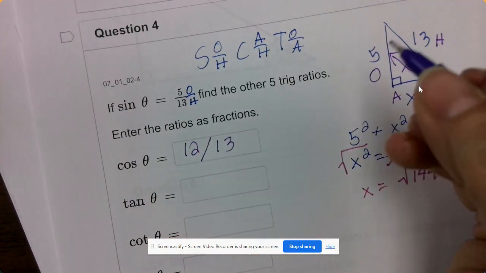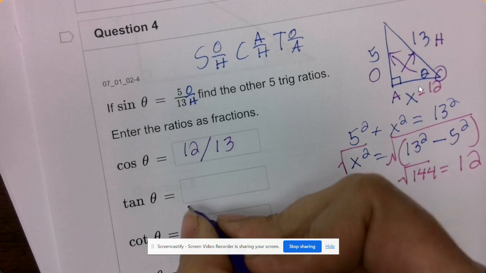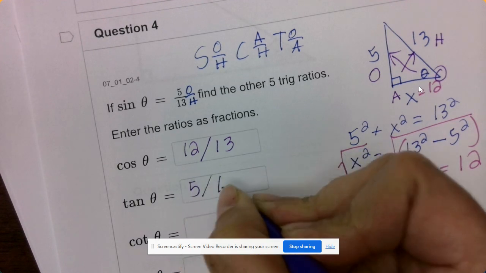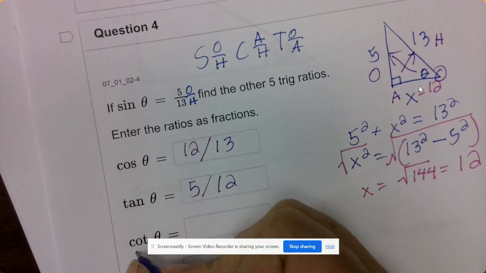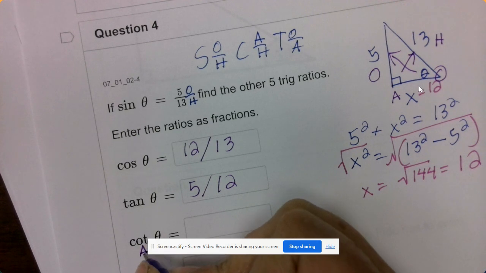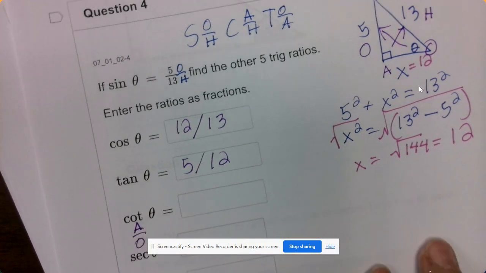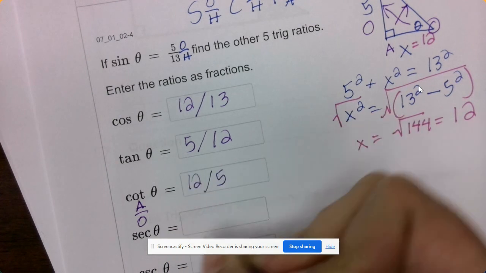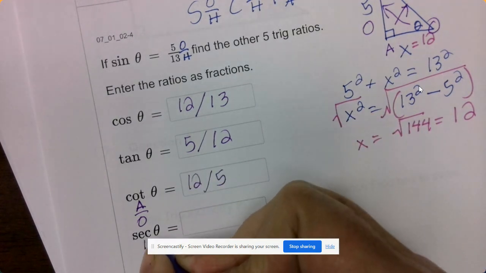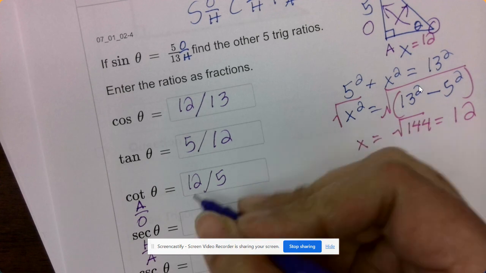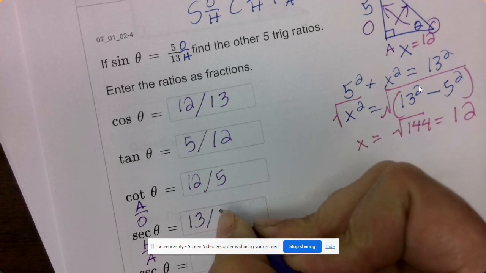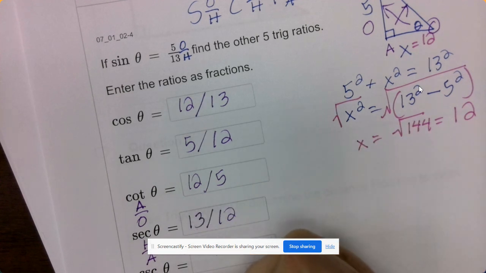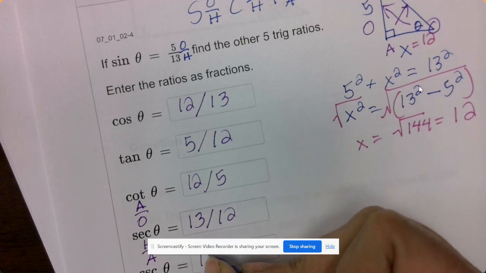Tangent, it's TOA, so it's going to be 5 over 12. Cotangent, remember, is adjacent over opposite, so it's going to be 12 over 5. Secant is hypotenuse over adjacent. It's going to be 13 over 12. Cosecant is hypotenuse over opposite, so that's going to be 13 over 5.